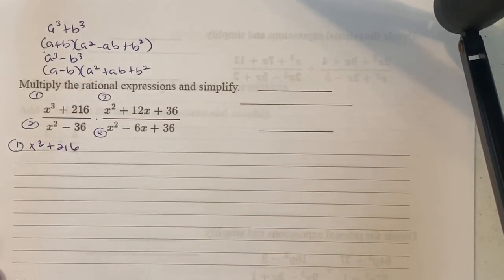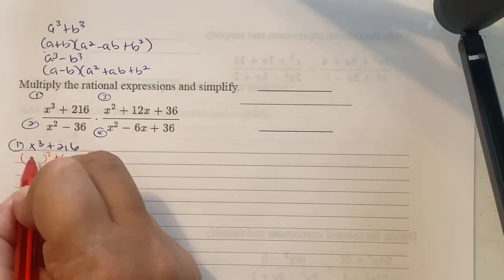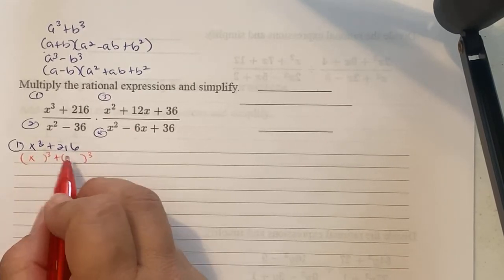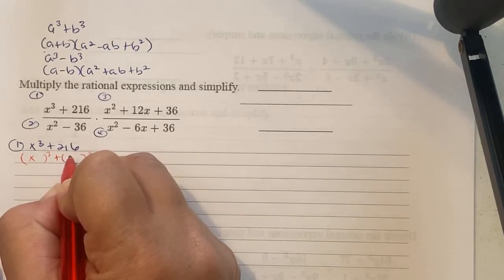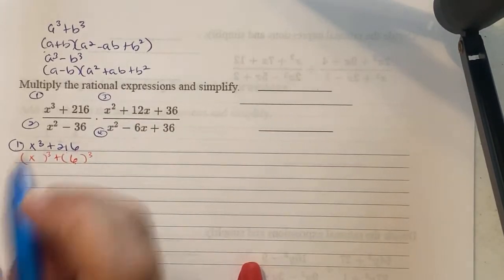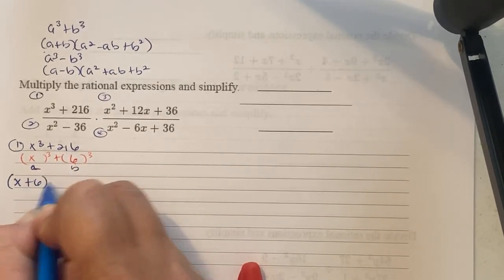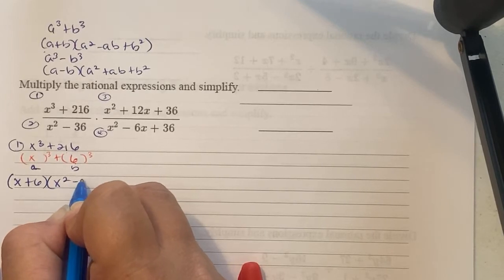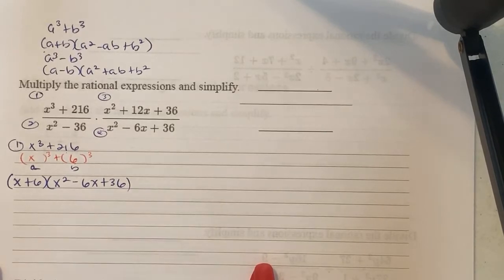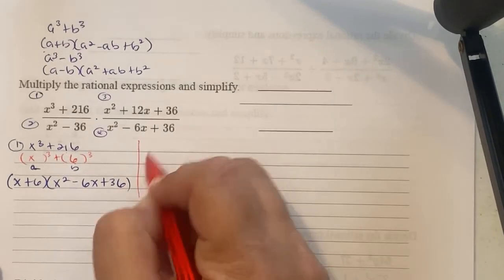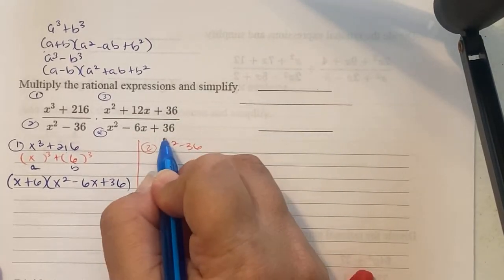So on the first one, you need to make it in cube power. So power of 3 plus power of 3. X to the power of 3 gives us x cubed, and a number raised to a power of 3, that's 216. Remember, that's the number 6. So here's our a, here's the b. So we become x plus 6, and then x squared minus 6x plus 36. So that's number 1. Then we go to number 2. Number 2 is x squared minus 36. Remember, this is difference of squares.